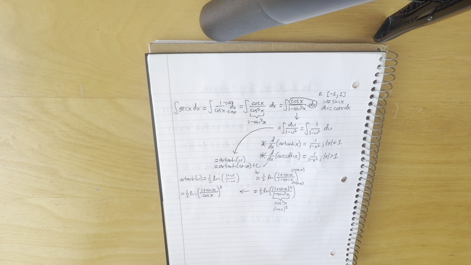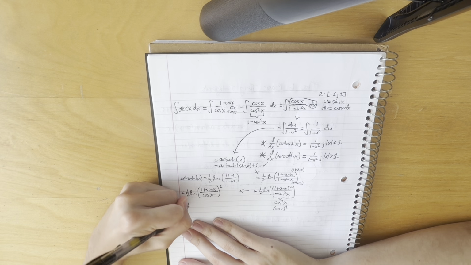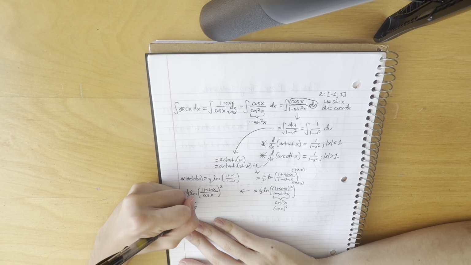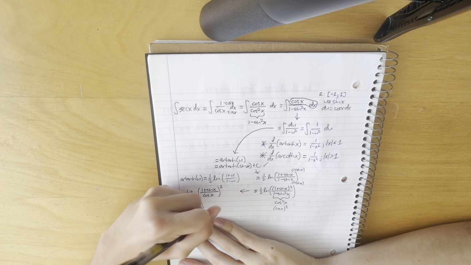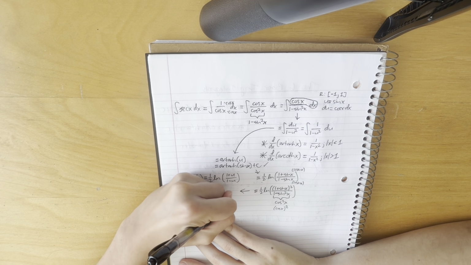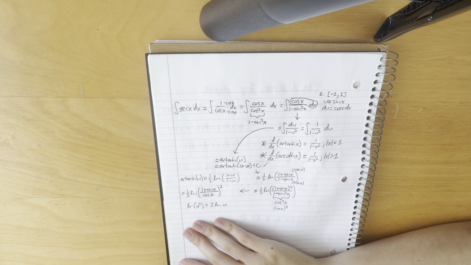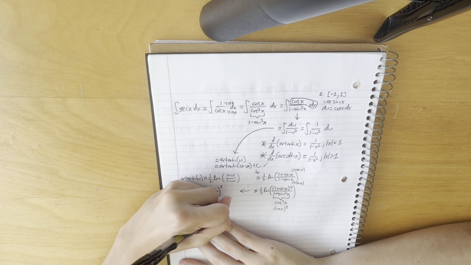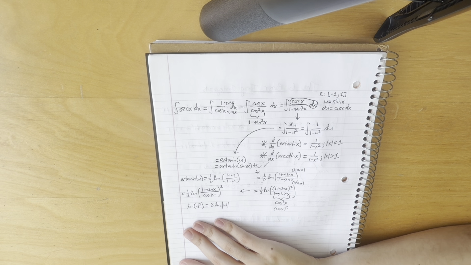Now, before we use our log properties, I have to tell you a very important exception to the log properties, but it still works. You just need to add something. So say you have the natural log of u squared. This is indeed equal to 2 natural log of u, but you're actually forgetting something. Absolute value. Why is that?